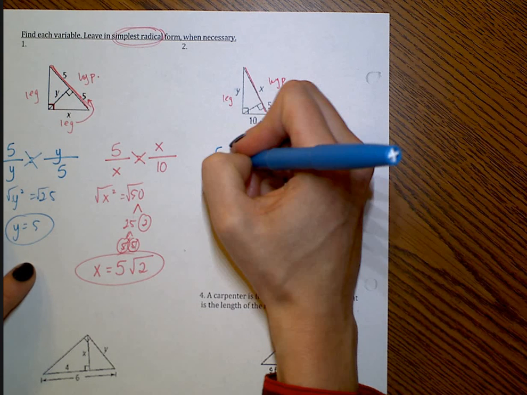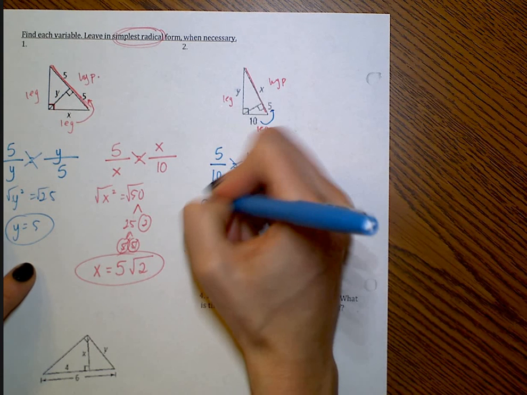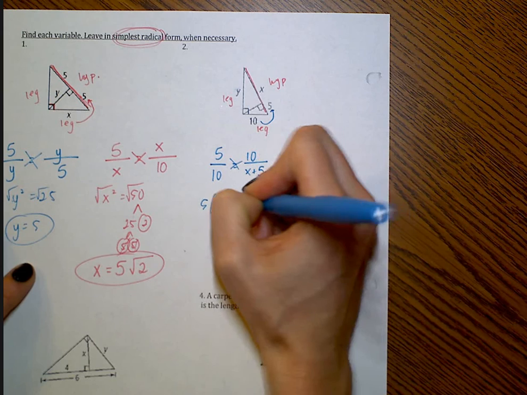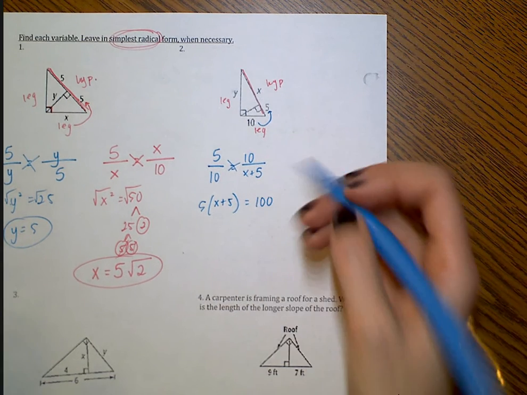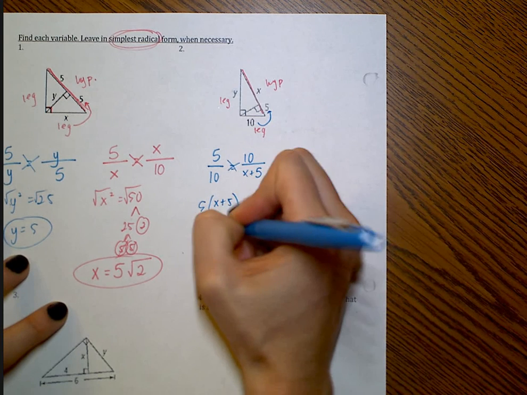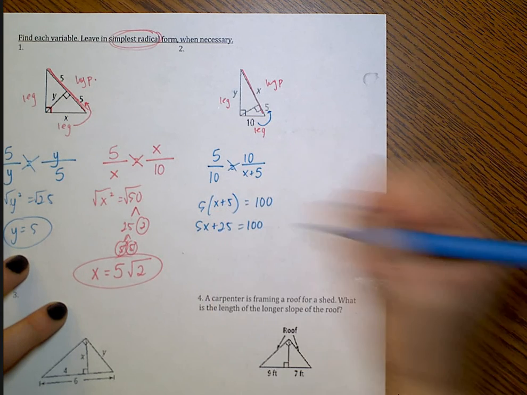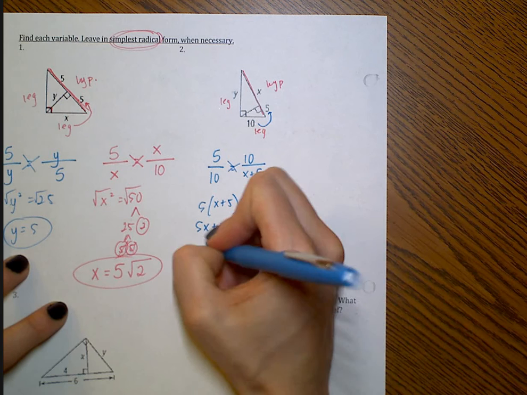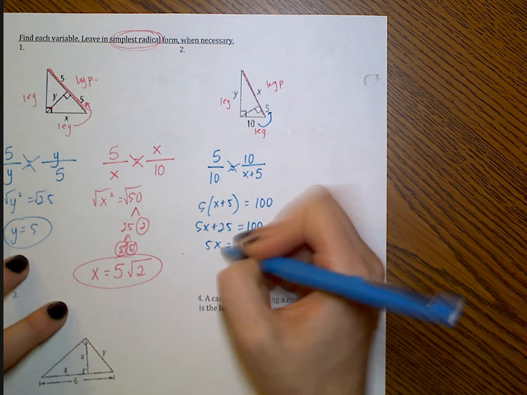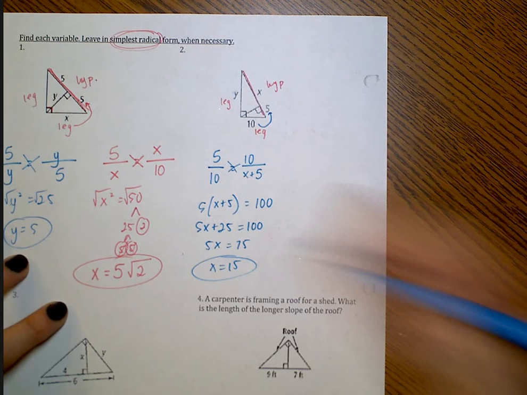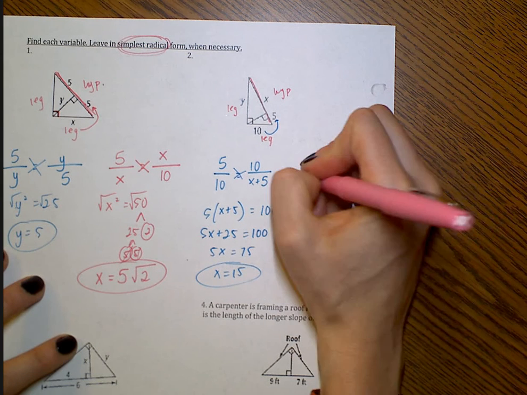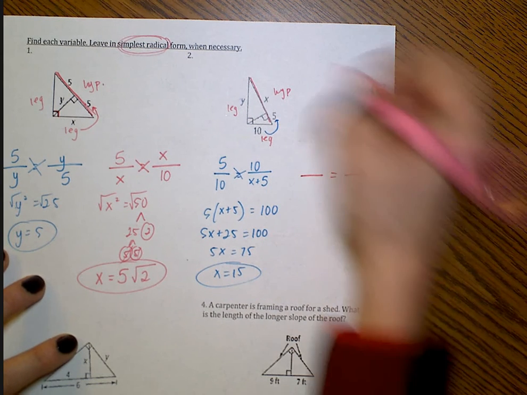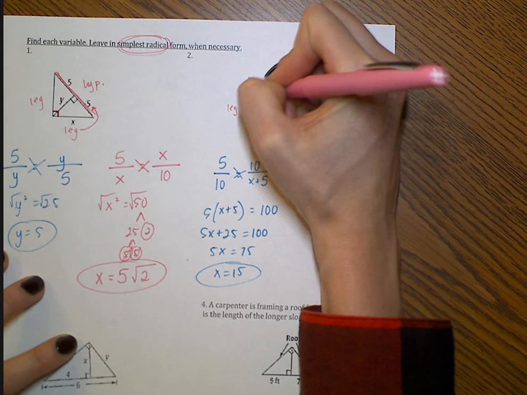Okay, so cross multiply. Don't forget you have to distribute the 5 when you do your cross multiplication. So that's 5x plus 25 equals 100. Subtract your 25 and divide by 5, and you get 15. Okay, to find y, maybe I'll come in here and label x as 15.